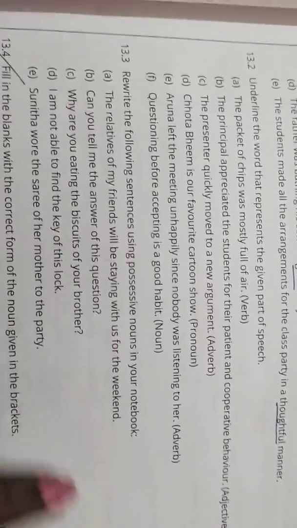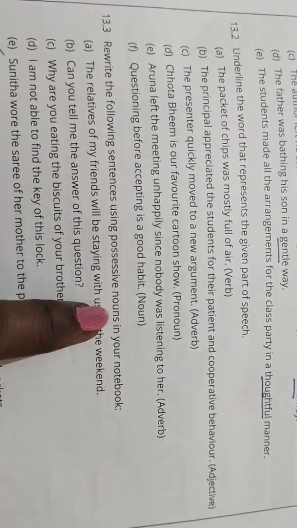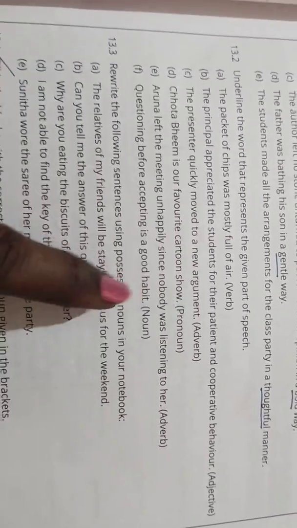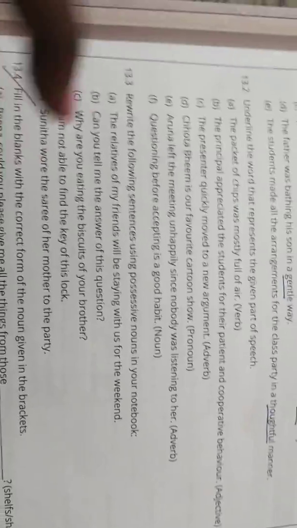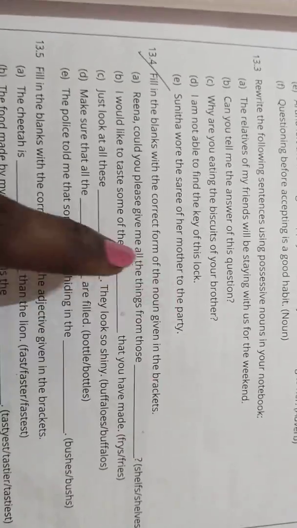In this one alone, you have to write the full sentence, that is, rewrite the following sentences using possessive nouns in your notebook. So you have to rewrite the sentence using the possessive nouns and make it a sentence. Then the next is filling the blanks. The clues have been given for you, so just write the answers for these two things. So this is the homework.